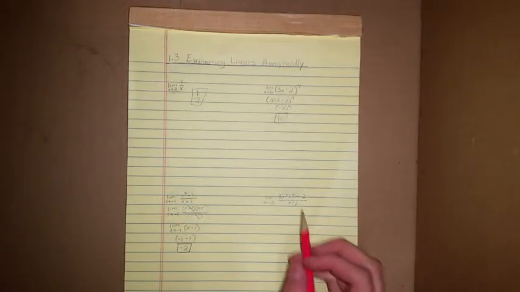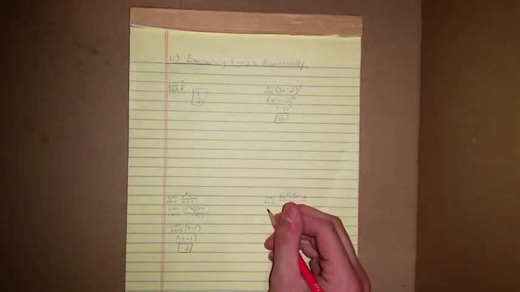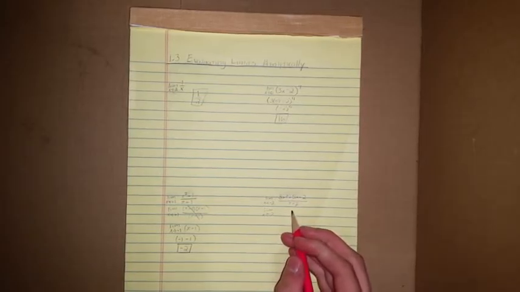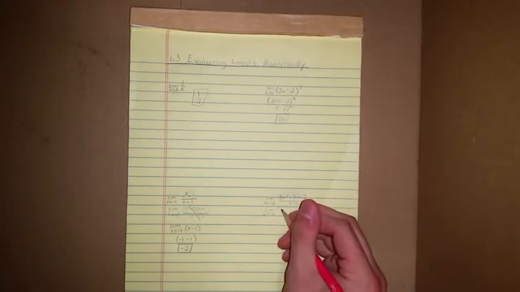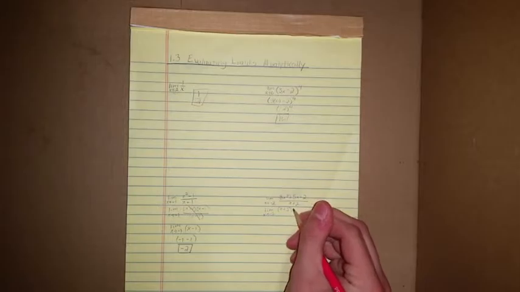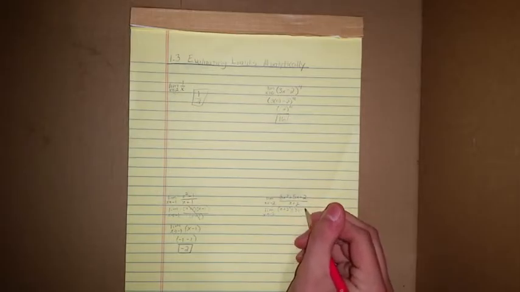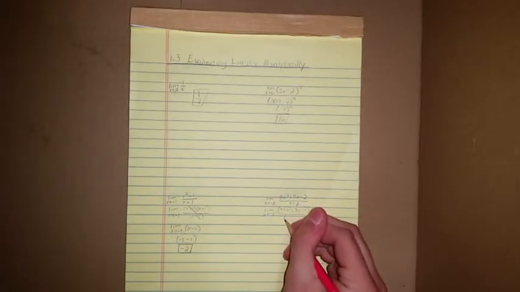Same thing with this problem over here. If we plug directly in, we run into an issue with the 0 in the denominator. So we're going to have to factor again. So the limit as x approaches negative 2, this ends up factoring into x plus 2, 3x minus 1, all over x plus 2.